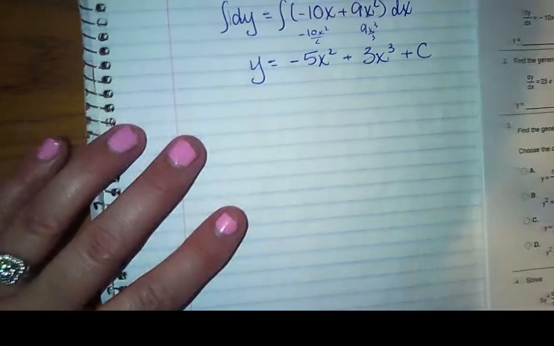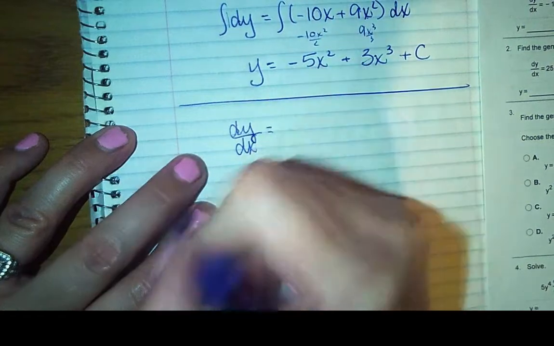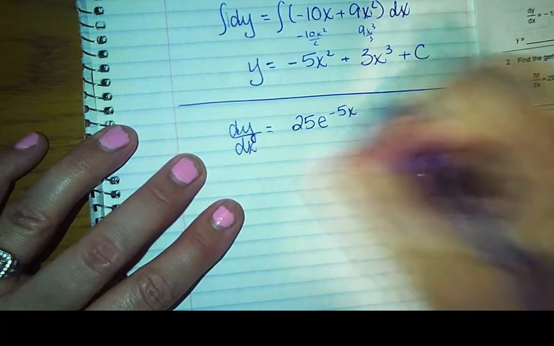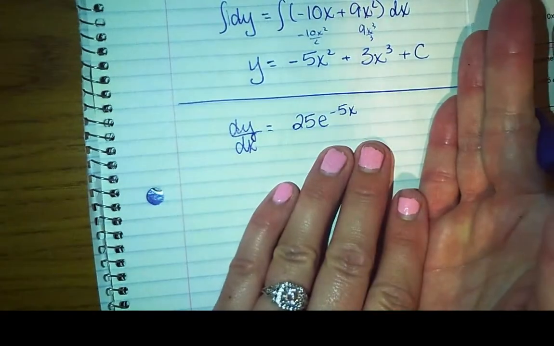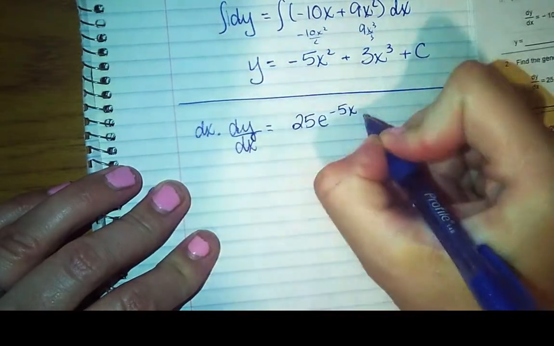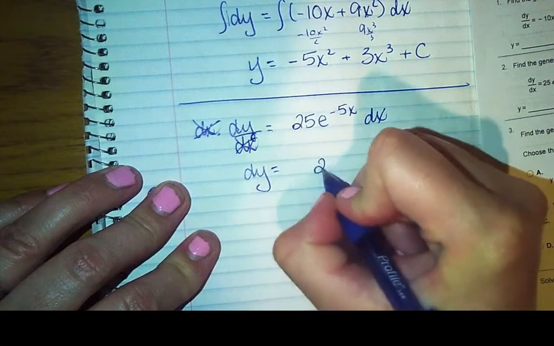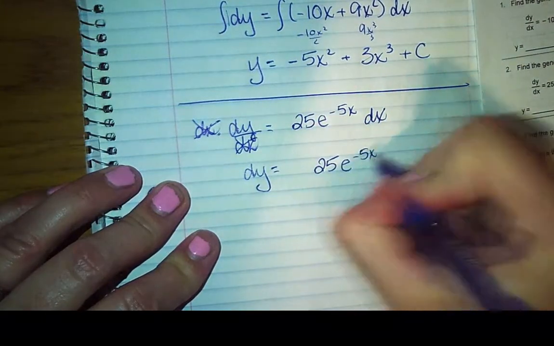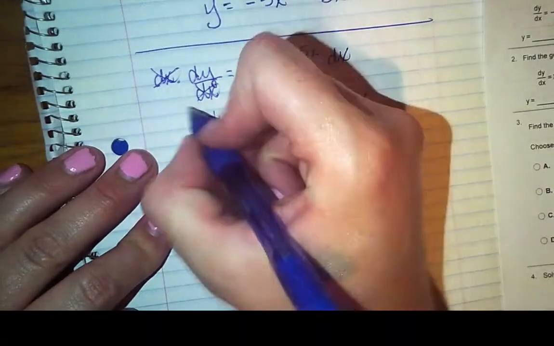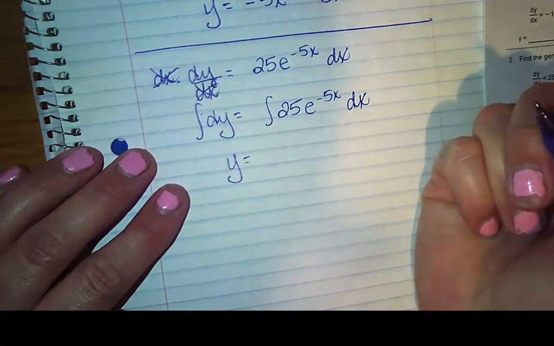So we have dy dx equals 25e to the negative 5x. Again, I've got a whole bunch of x stuff on the right, but my dx is on the left. So I'm going to multiply both sides by dx, so it reduces on the left. I get dy equals 25e to the negative 5x dx. Now my y's are on the left and my x's are on the right, so I can integrate. The integral of 1 dy becomes y equals.